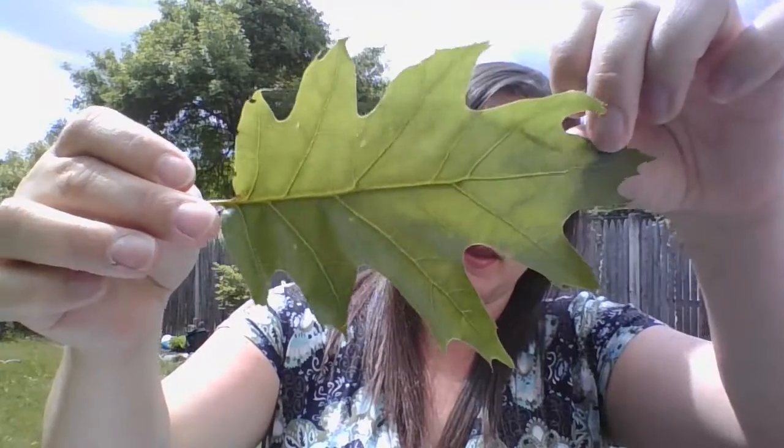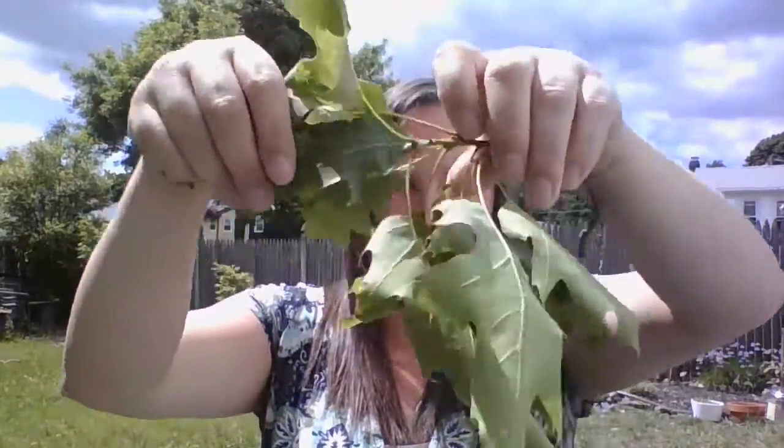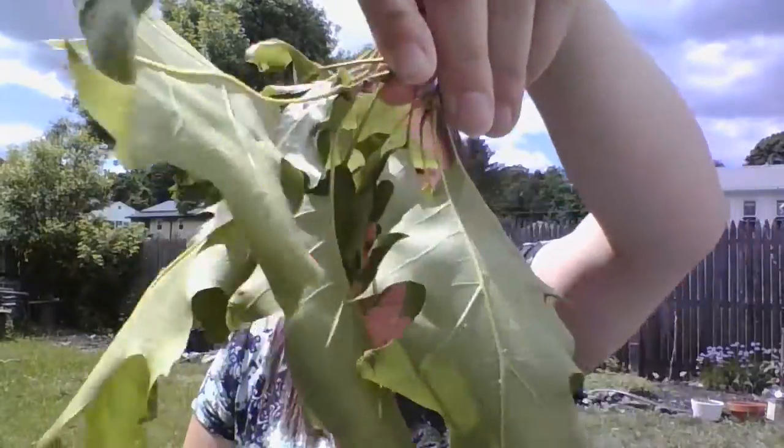In the fall, you'll see a lot of different oak leaves falling. They turn beautiful colors and then fall to the ground. I even saw some on my walk today that were still on the ground. They had fallen and they were brown now. So I went on a hunt earlier to find some oak leaves, and I found this cluster of oak leaves that had just fallen onto the ground.